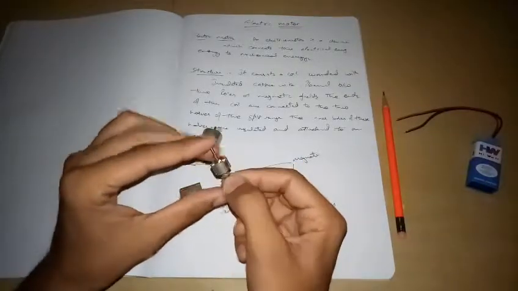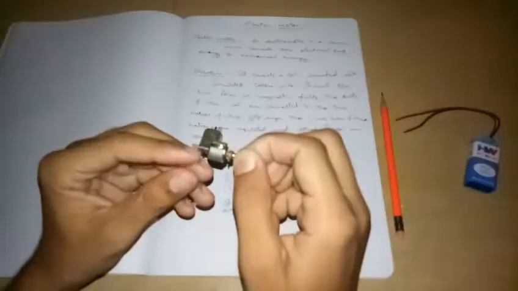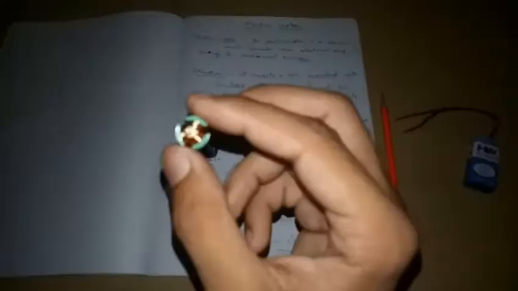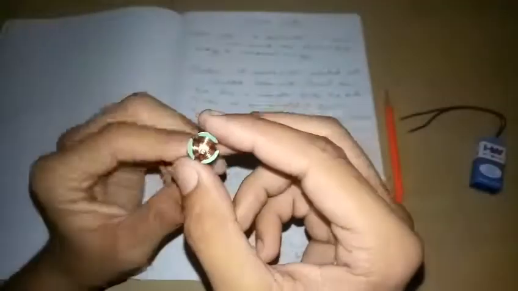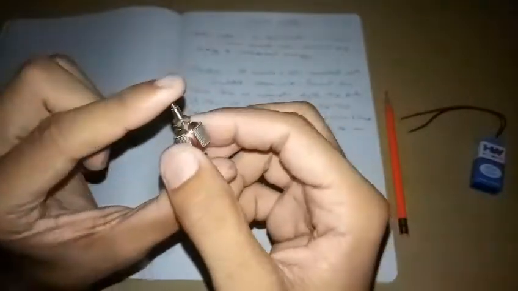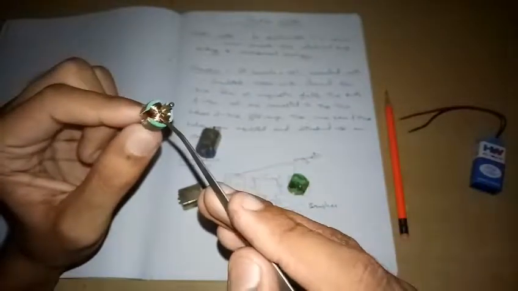Here you can see the coil, and it is completely wound with a copper wire. This copper wire is a soft insulated copper wire. This is the coil of a DC motor. Here is the metal plate, and it is completely wound with the soft copper wire. Here you can see.